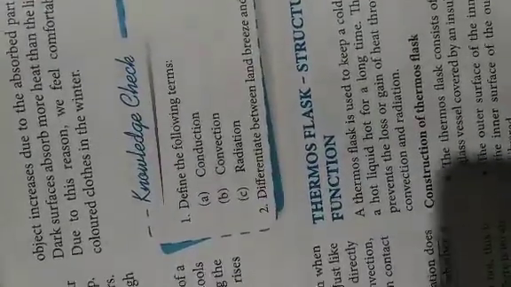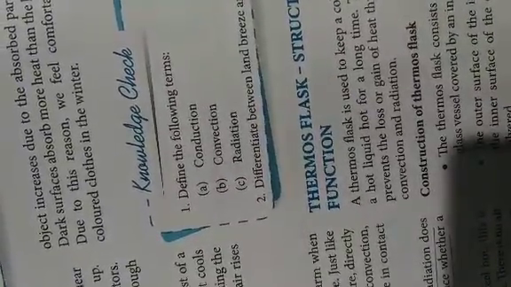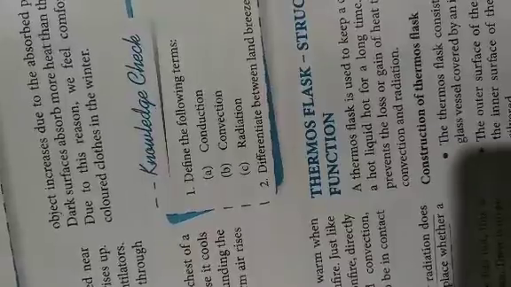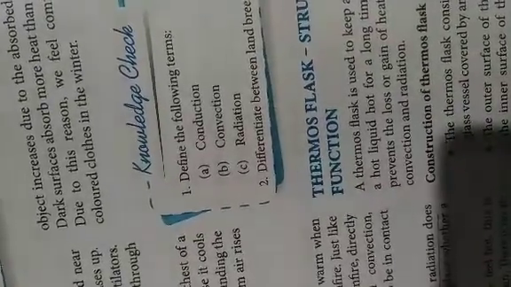Application of convection. Ventilation in rooms. Ventilators are provided near ceilings. The air we breathe out is warm and rises up. The warm air leaves the room through the ventilators. Cool, fresh air from outside enters the room through the doors and windows.